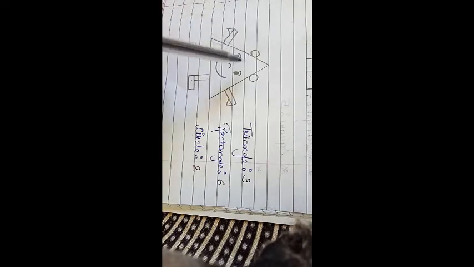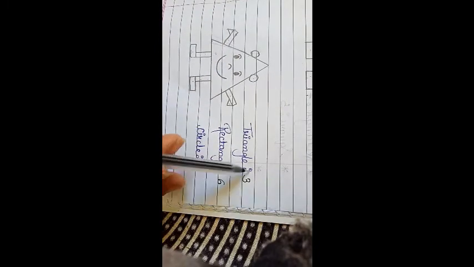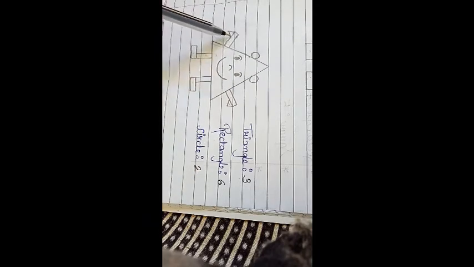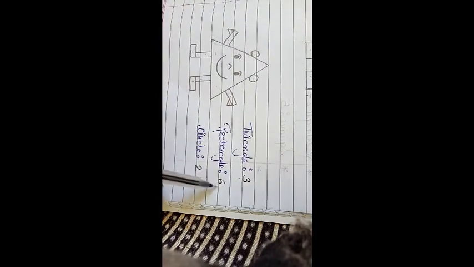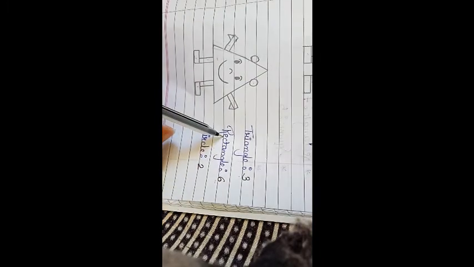Now the next picture is this. So in this picture, how many triangles are there? So 1, and this face is also a triangle. So 1, 2, 3. So I have written here 3. Now rectangle. How many rectangles are there? 1, 2, 3, 4, 5, 6. So I have written here 6 in front of rectangle. Okay. Now circle. So 1 and 2. How many circles are there? 1, 2. So I have written 2 in front of the circle.